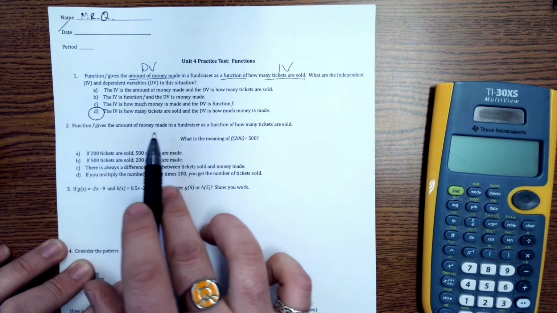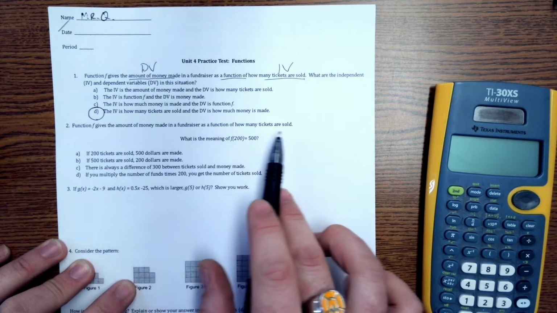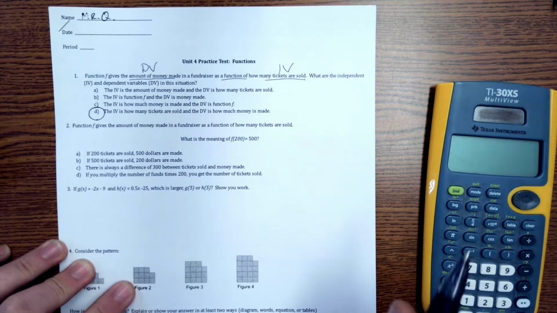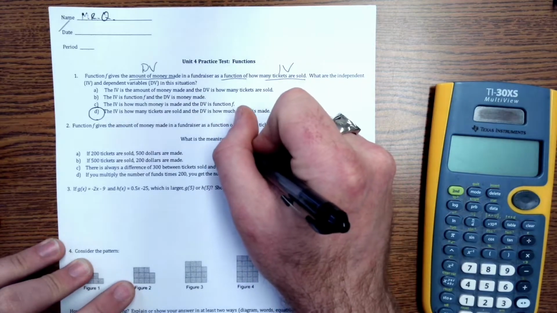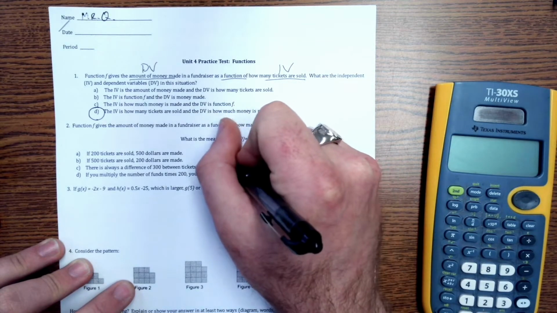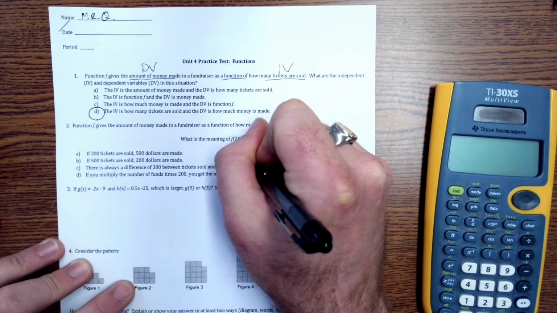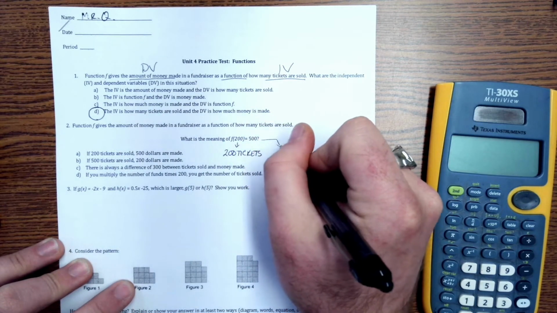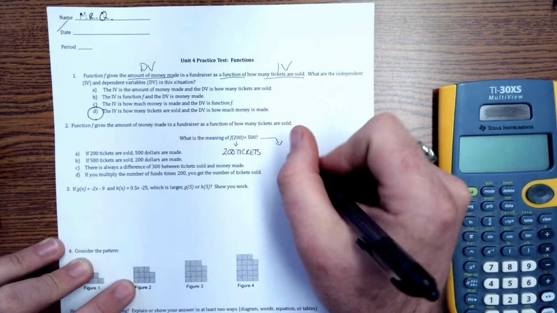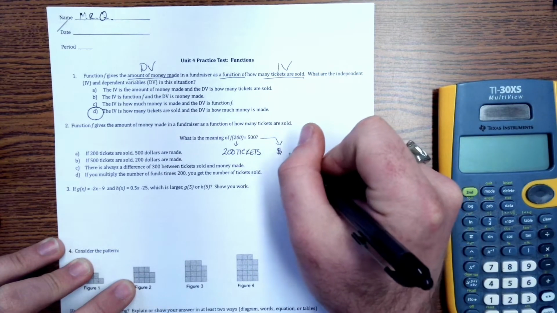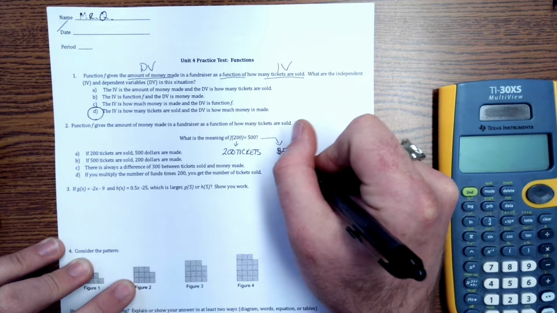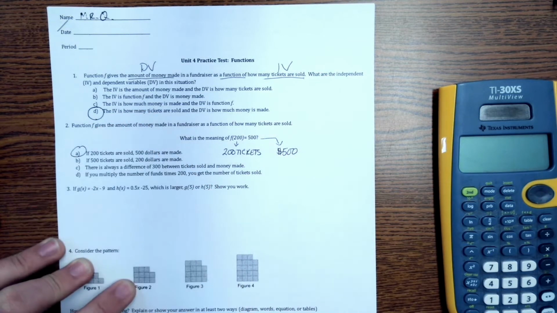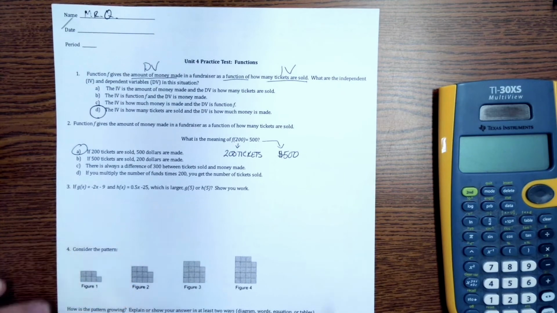Function f gives the amount of money made in a fundraiser as a function of how many tickets are sold. So same idea here. What is the meaning of f of 200 equals 500? So it is a function of the number of tickets. So we have 200 tickets, and the amount of money made is dependent on the amount of tickets. So if you sell 200 tickets, it looks like you make $500. And that would be A. If 200 tickets are sold, $500 are made.